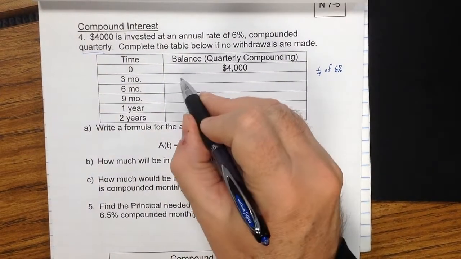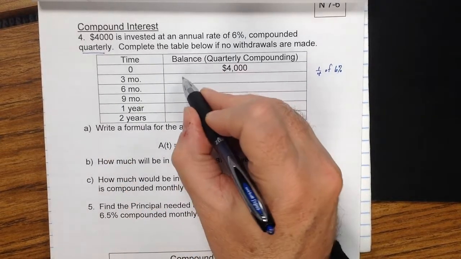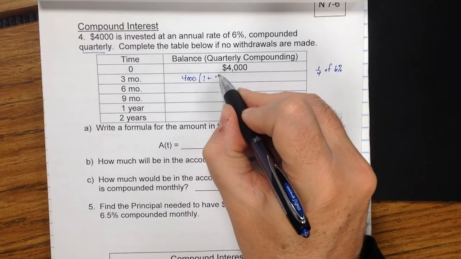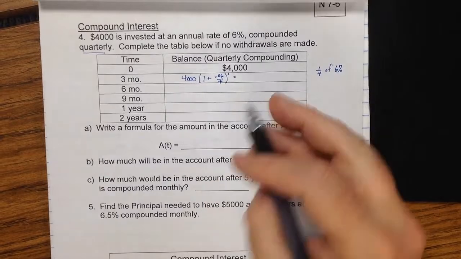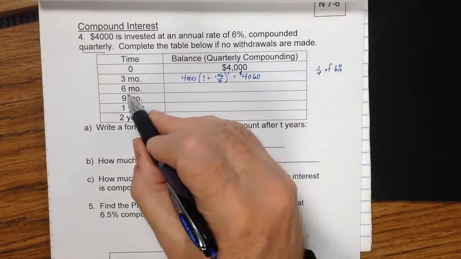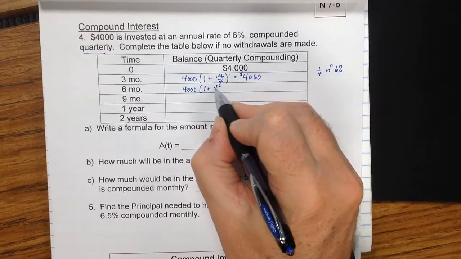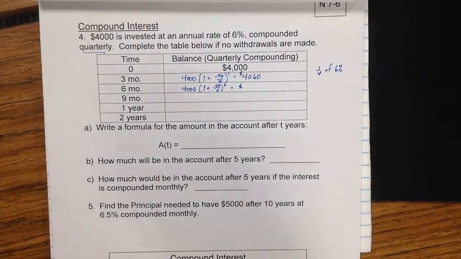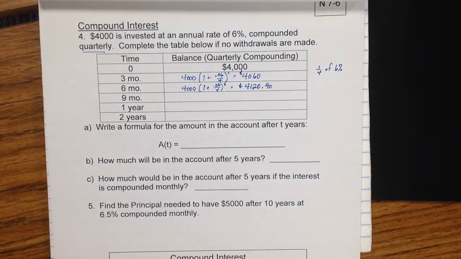So for the first payment after 1 quarter, we put in $4,000 is what we're starting with. After 1 quarter, we would have 4,000 times 1 plus that interest rate 0.06 divided by 4 to the first power, and that is $4,060. After 6 months, that's 2 quarters, 4,000 times 1 plus 0.06 over 4 squared, and that gives us $4,120.90.